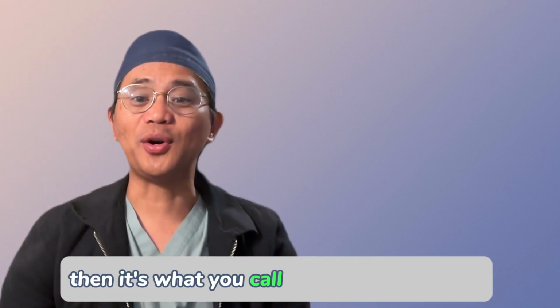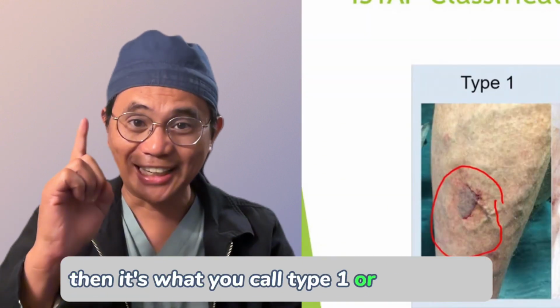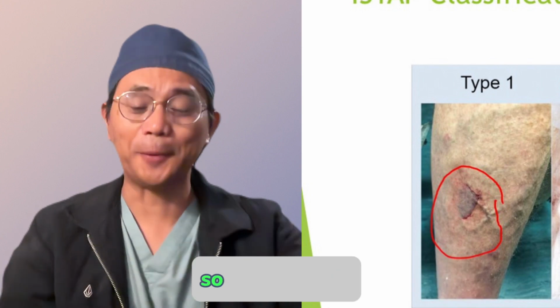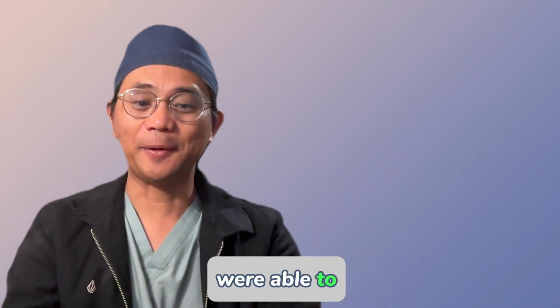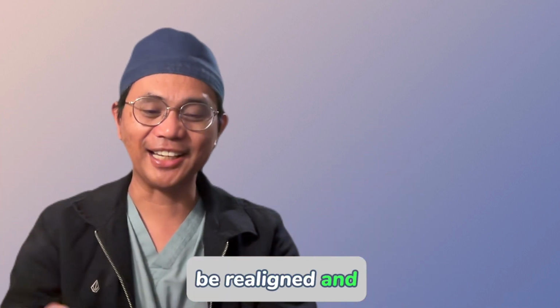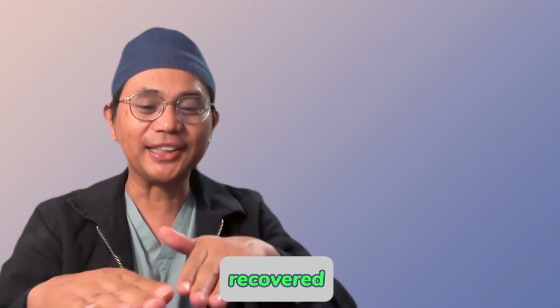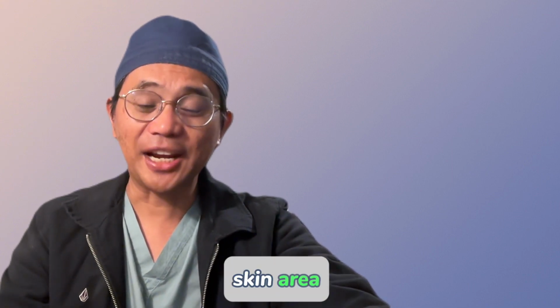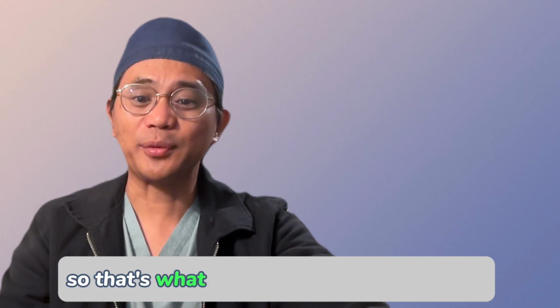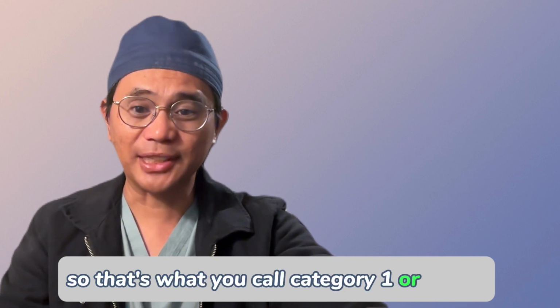Then it's what we call type 1 or category 1. So the whole skin flap was able to be realigned and recovered the injured skin area. So that's what we call category 1 or type 1.